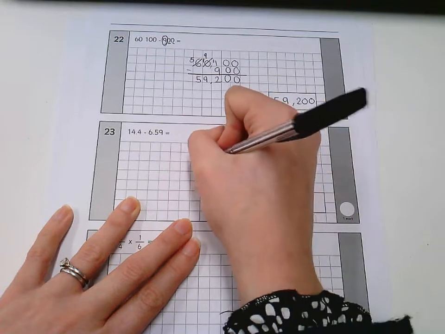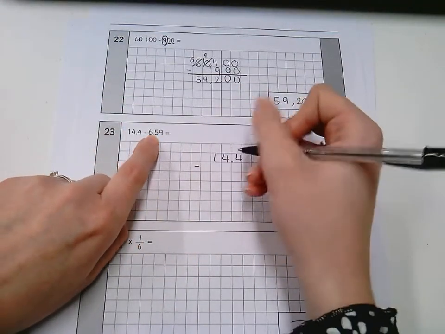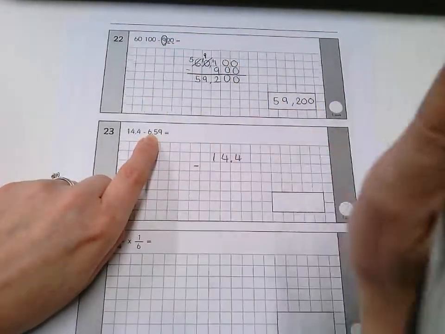Next one, 14.4. And this time we're taking away 6.59. Now this time you can't write it backwards. This time you need to use the decimal points. If it's whole numbers, you can write your second number backwards to check it all lined up. If it's decimals, line up your decimal points.